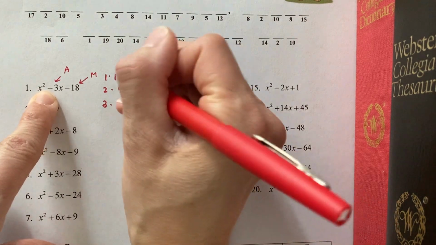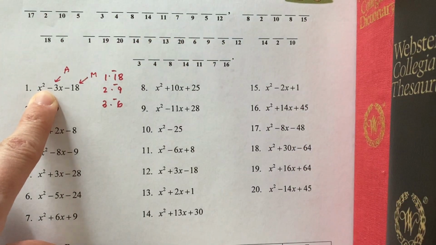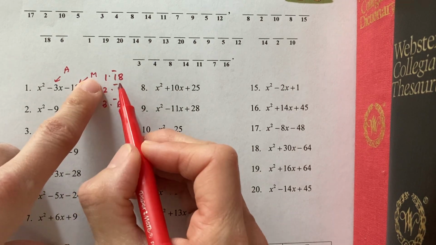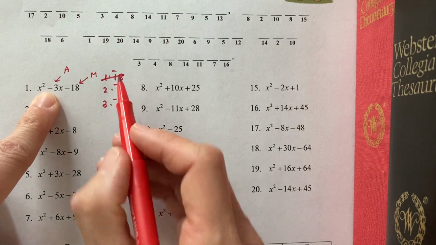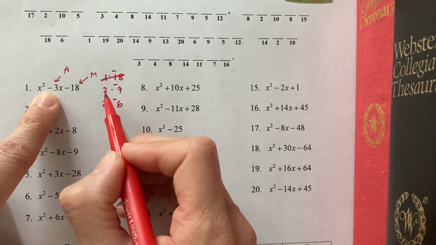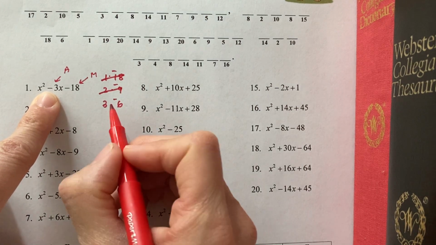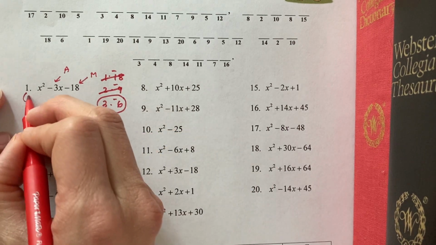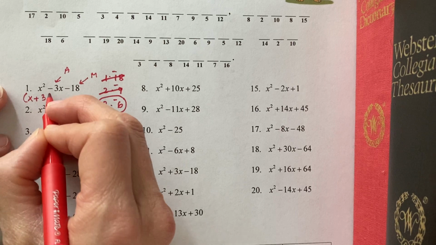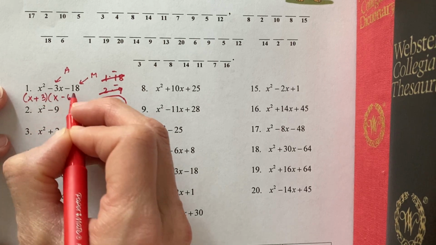Larger factor is negative. So it's a negative 18, a negative 9, or a negative 6. If I did 1 plus negative 18, that would give me negative 17. That's not going to work. If I did 2 plus negative 9, that gives me negative 7. Not going to work. 3 plus negative 6, that gives me negative 3. That one works.